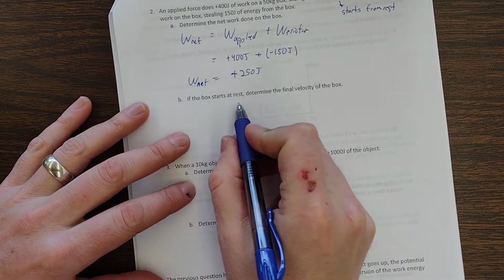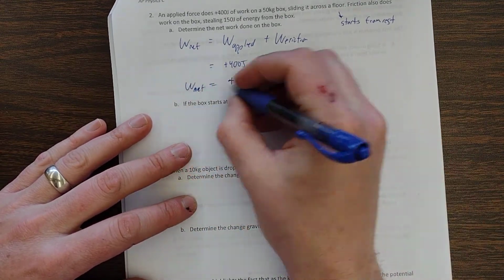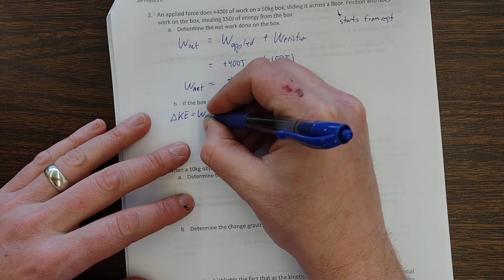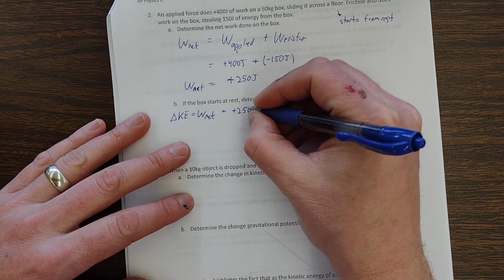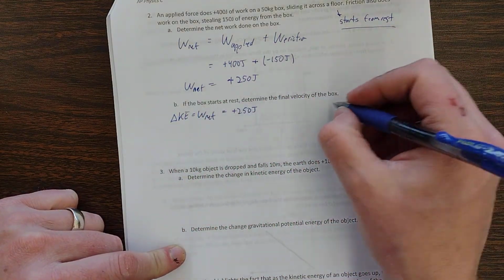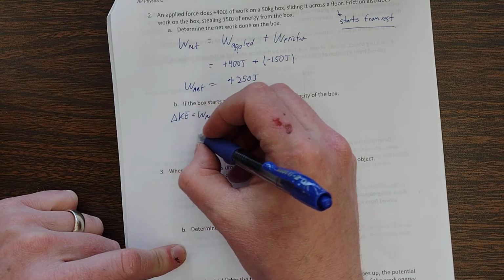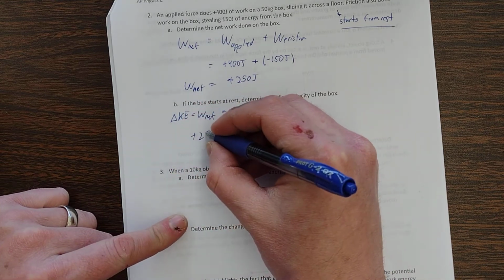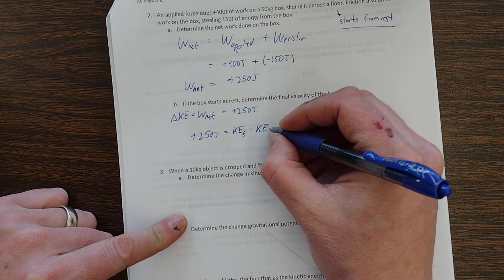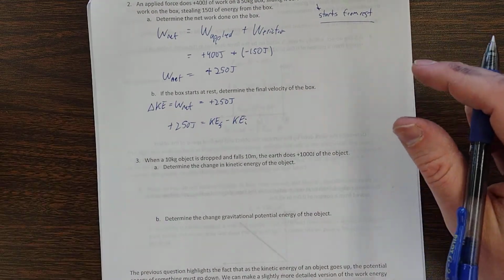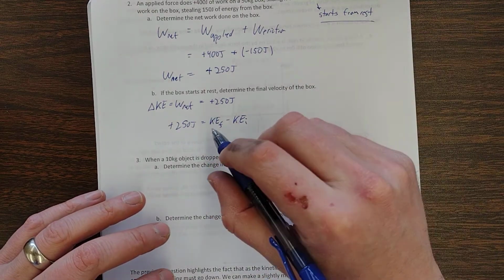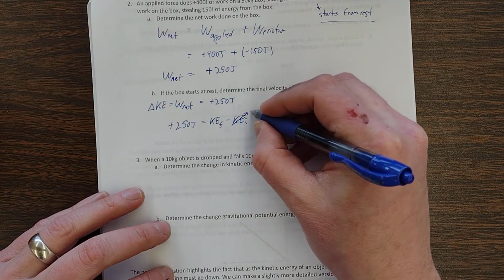So, if the box starts at rest, determine the final velocity of the box. Alright, so work is changing kinetic energy. So changing kinetic energy equals the net work done equals plus 250 joules. Alright, let's assume it starts from rest. As we talked about in class, changing kinetic energy has to be written as KE final minus KE initial. Now, I should have written capital K here to be consistent with the AP naming scheme, but we'll stick with this. KE initial in this case is 0.